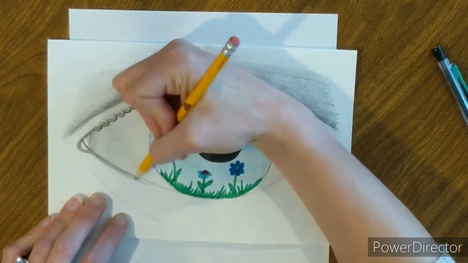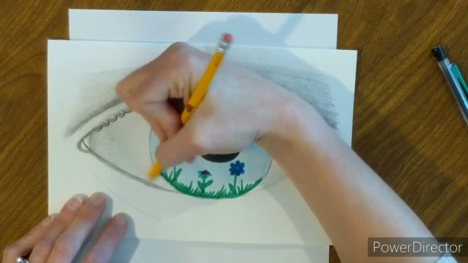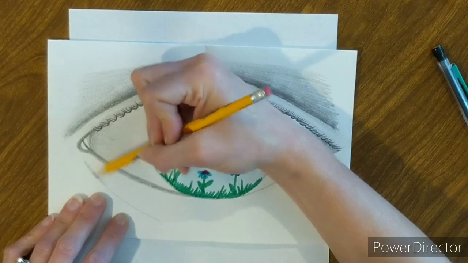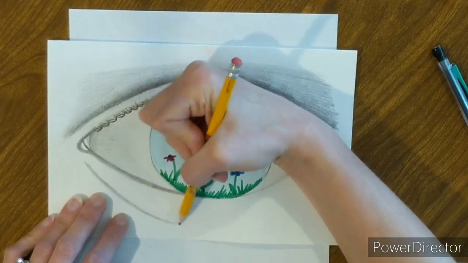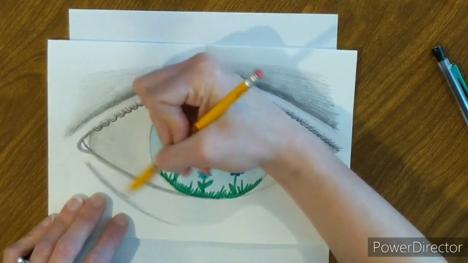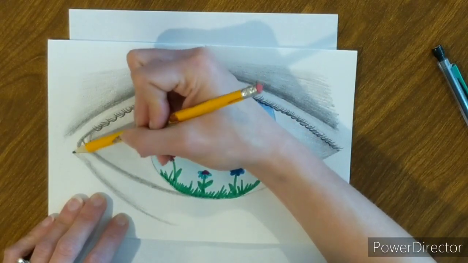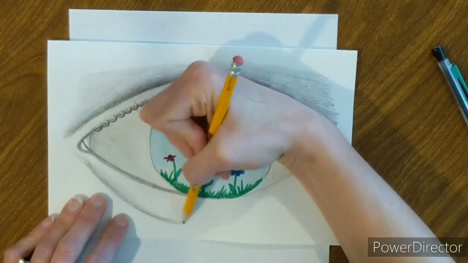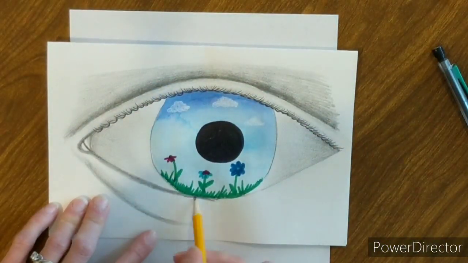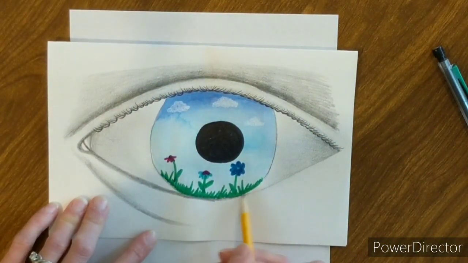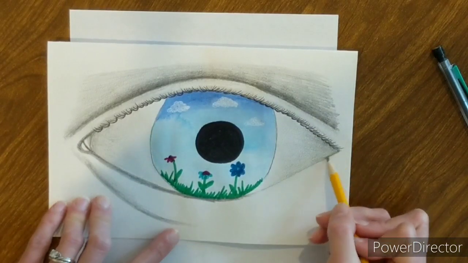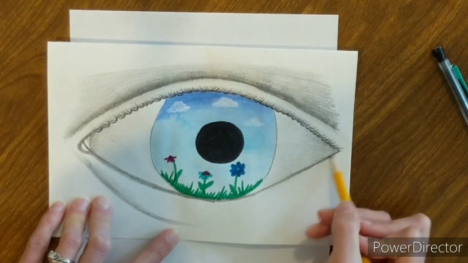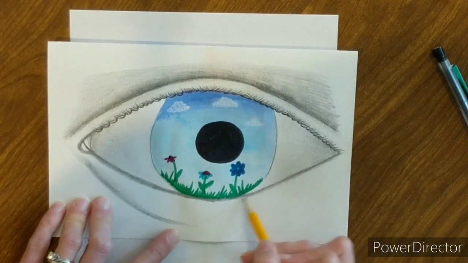Remember, you can always look in the mirror and take a look at your own eye to help you apply value as well. So now we're going to start the lower lid of the eye. So I'm just going to take my pencil and apply a gray value to the bottom line that I used to draw my eye. And then I'm going to apply some value to the lower lid as well, like I did to the top.